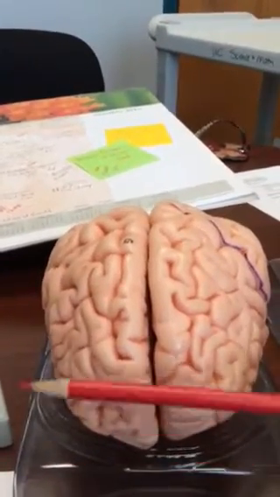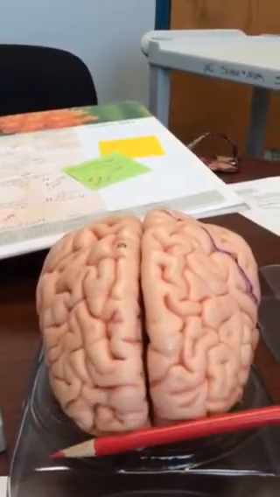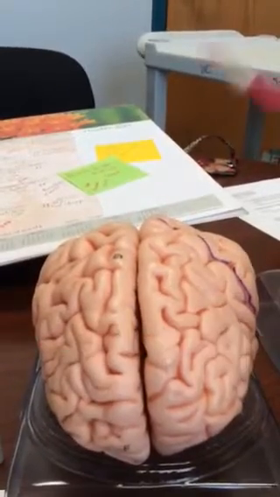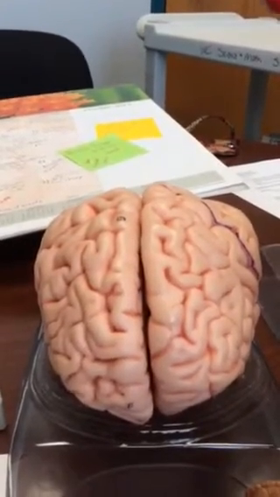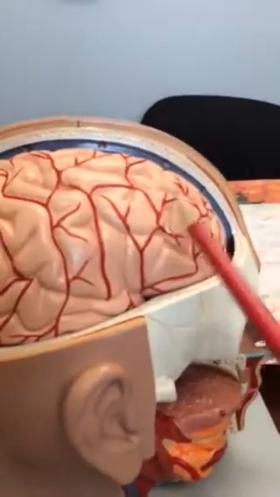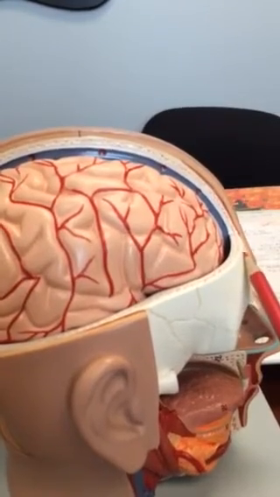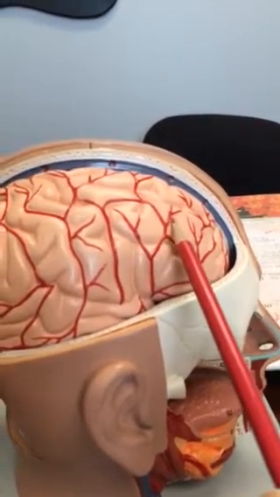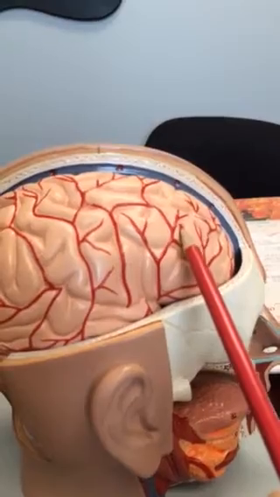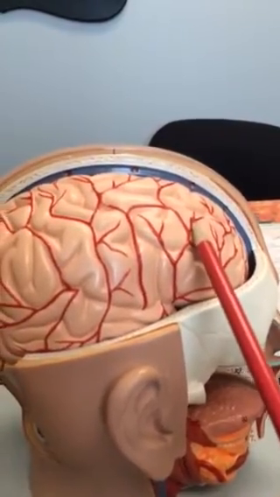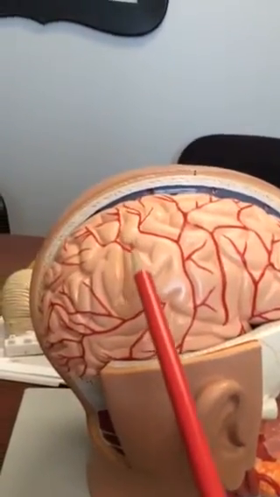So the lobes, the portion of the cerebrum that we call the lobes, are named for the skull bone that they are found beneath. So if we look back here again, this portion of the brain is underneath the frontal bone of the skull. So this lobe is the frontal lobe. Good.